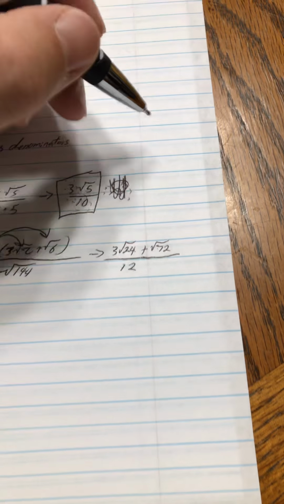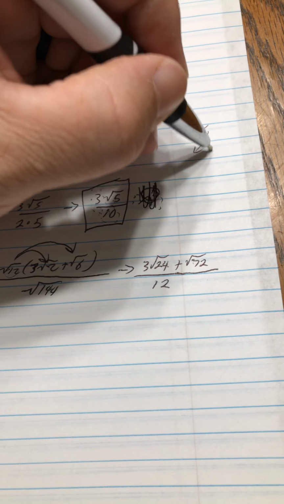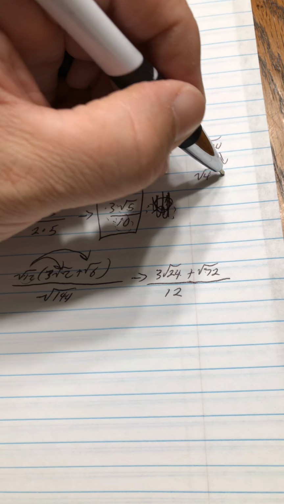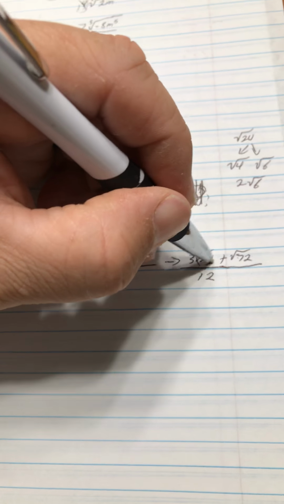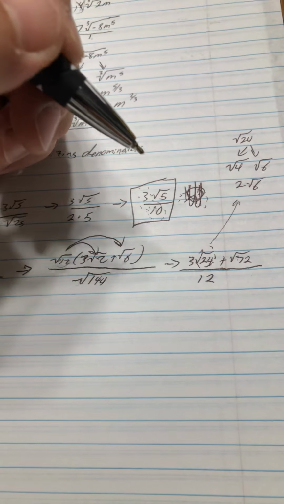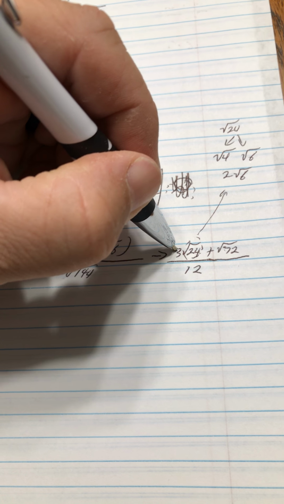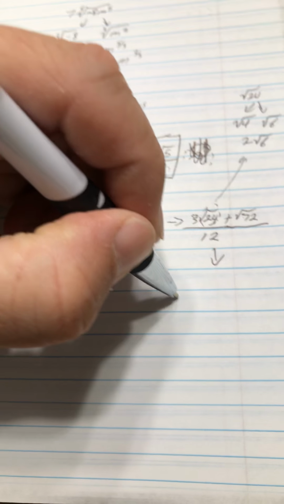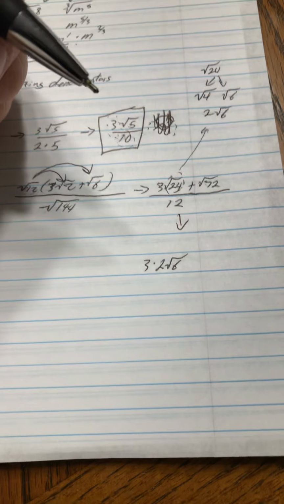So I'm going to come up here. Let's do square root of 24. 4 and 6, that's 2 radical 6. So this is really 2 radical 6, but don't forget that 3 out front has to be multiplied by this 2. So you got, let me come down here, you got 3 times 2 times radical 6.